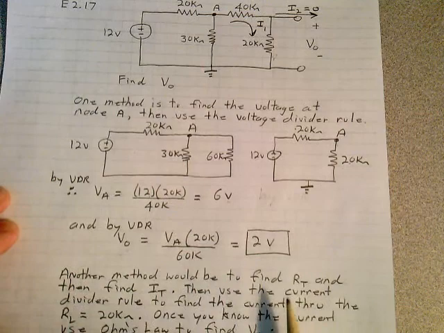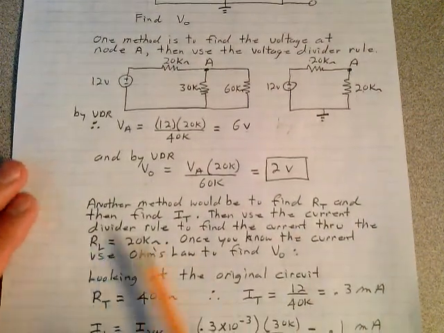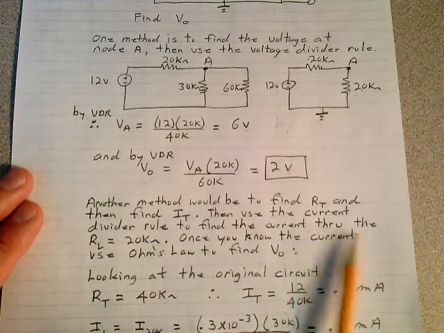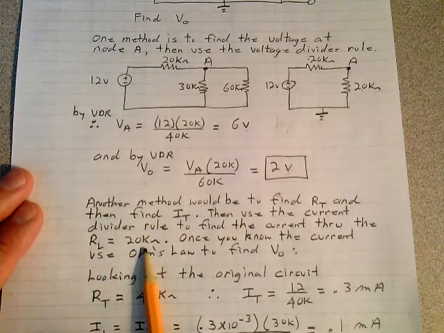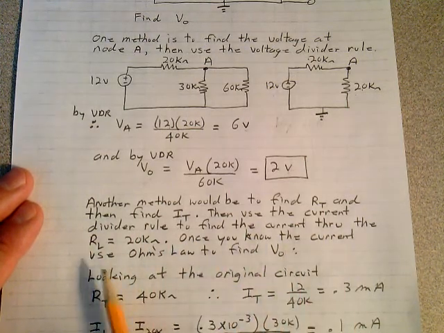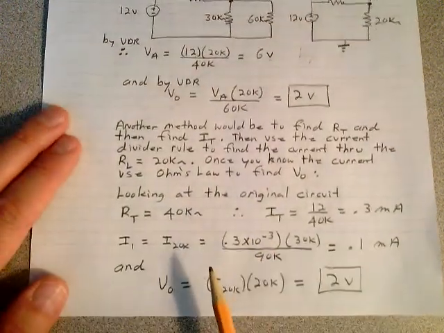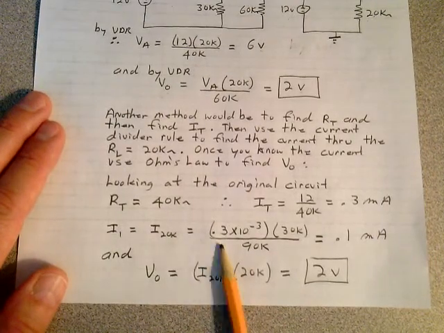Another method would be to find RT and then find the total current. Then use the current divider rule to find the current through RL, the 20k ohm resistor. Once you know the current, use Ohm's law to find V out. Look at the circuit. You might have worked it this way. Some students work it this way.